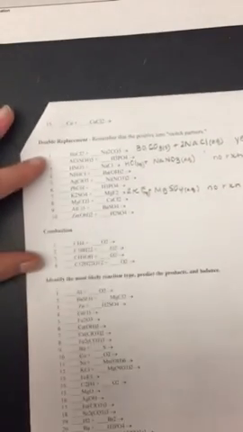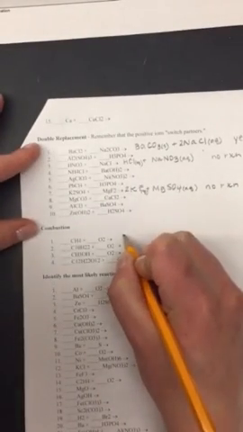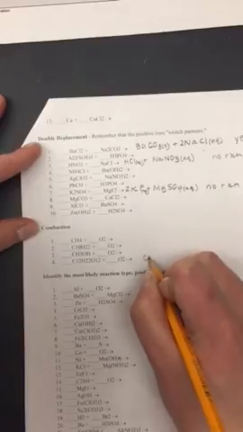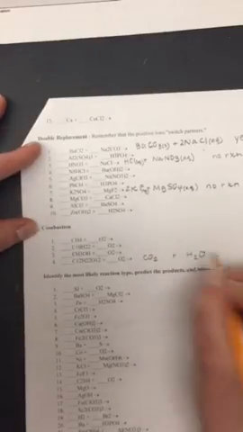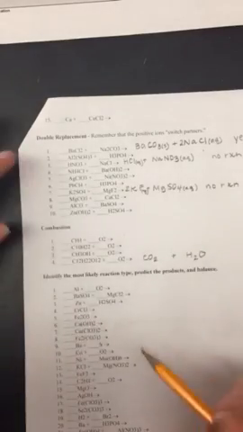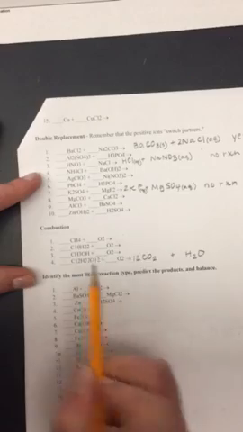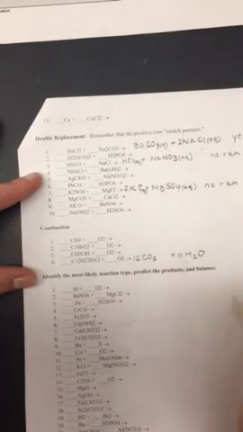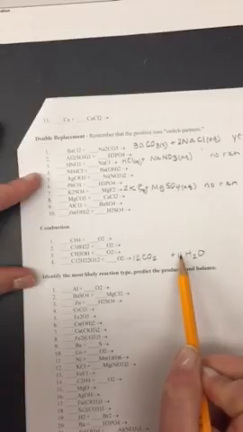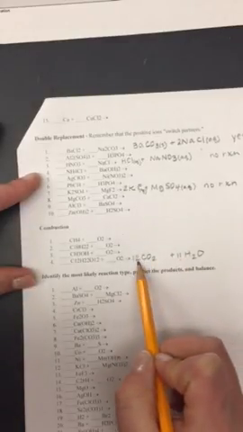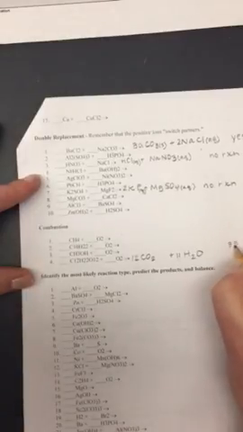All right, and finally we've got some combustion going on. So remember, combustion, we're always going to get carbon dioxide and water. So let's balance this guy. So we've got 12 carbons, so we can put a 12 out front here. We've got 22 hydrogen, which means we need an 11 out front here. And then we have 11 plus 24 is 35.